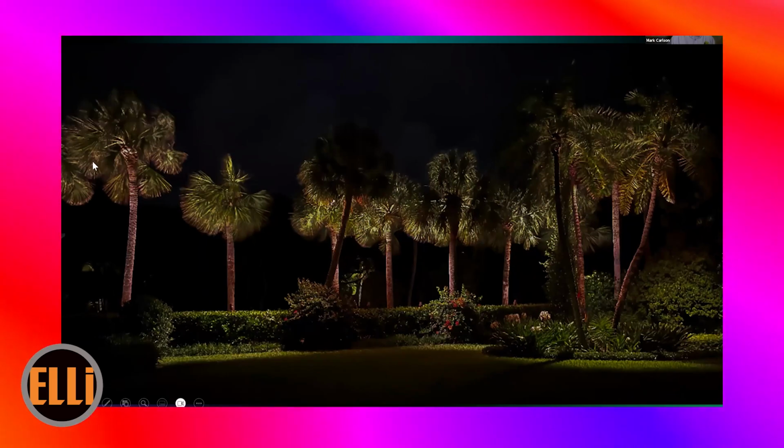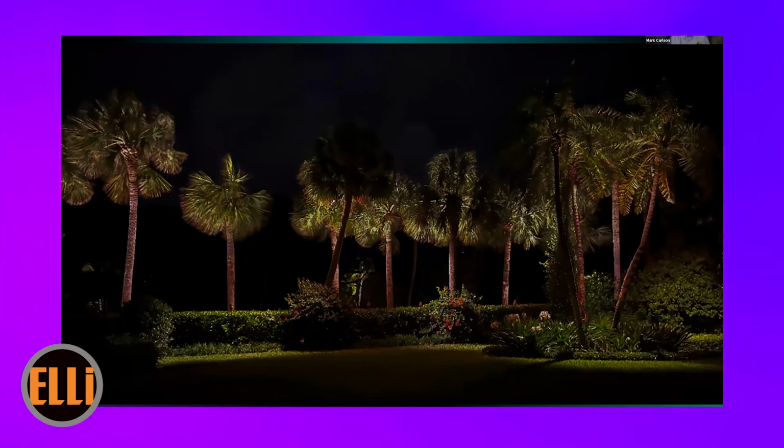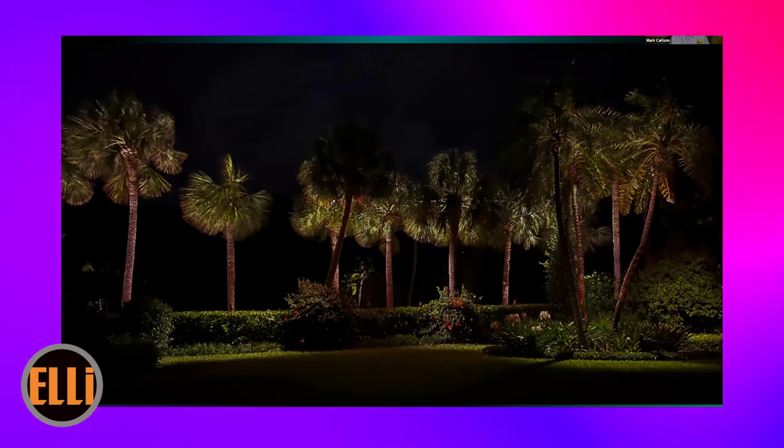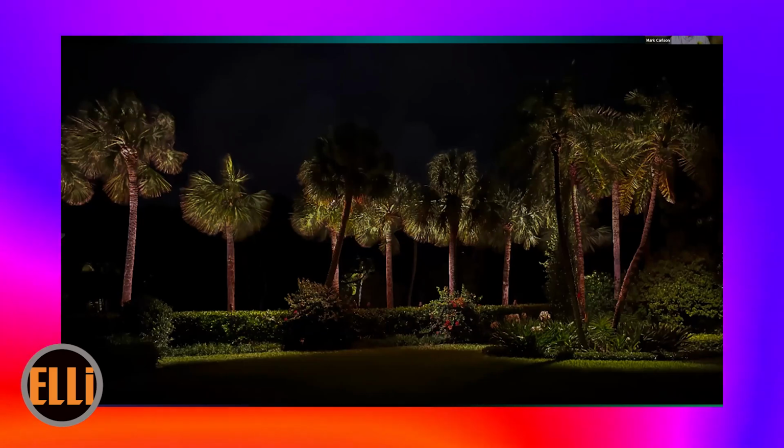Why I chose this photo was I thought it was interesting because if you consider a lot of projects that you're on, you're going to have spaces with trees like that. Well, maybe not palm trees, but you're going to have things that you want to illuminate, uplight them or wash them or whatever the case may be.